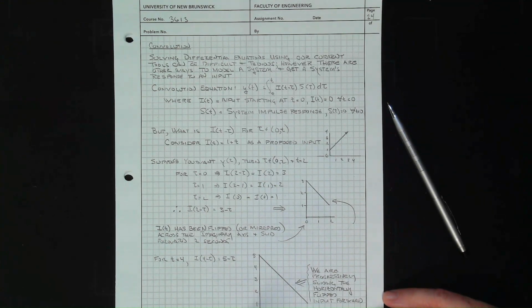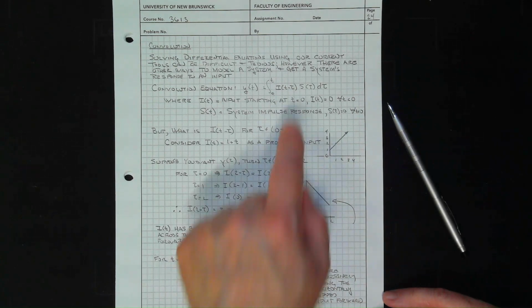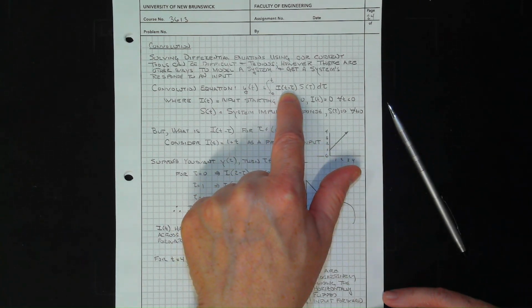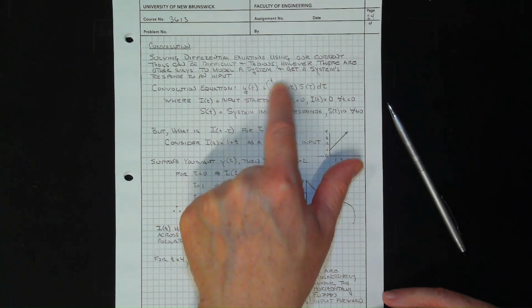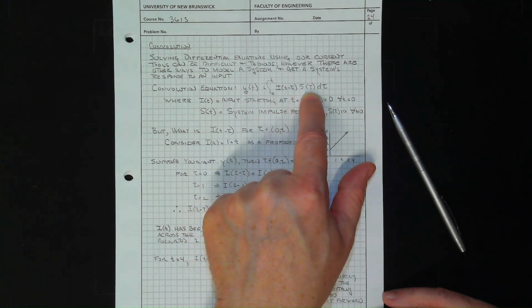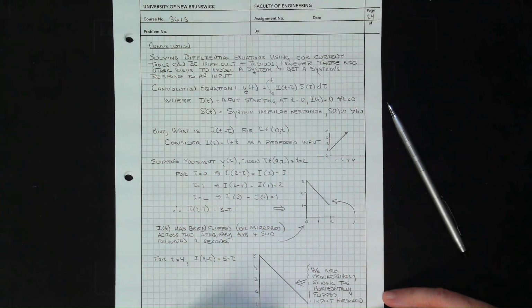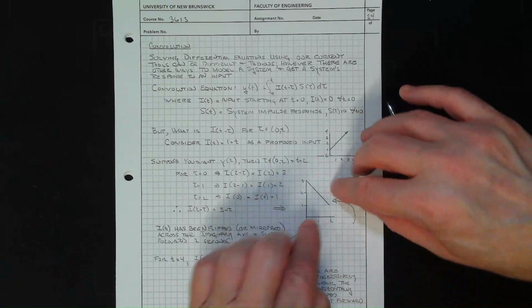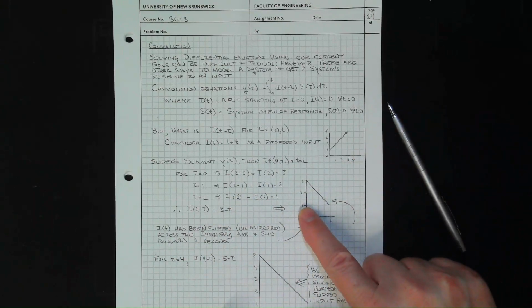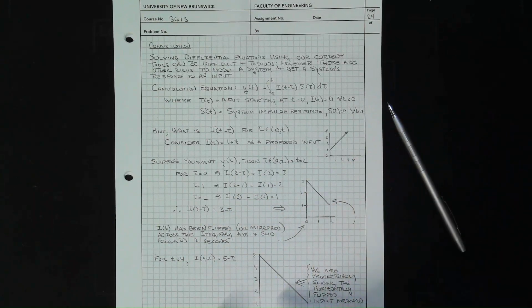Why do we do this? Picture, we're going to put this thing here. So now this is the flip and slide against S of tau. And so what we're essentially doing is picture if we had the impulse response in the same plot, or down here, we have the impulse response along here.